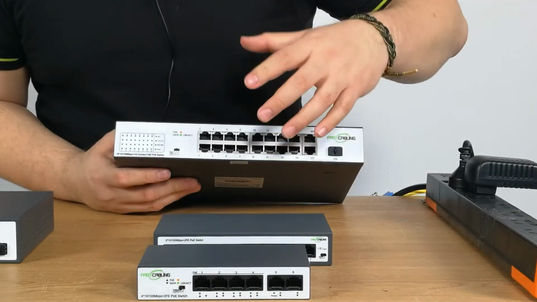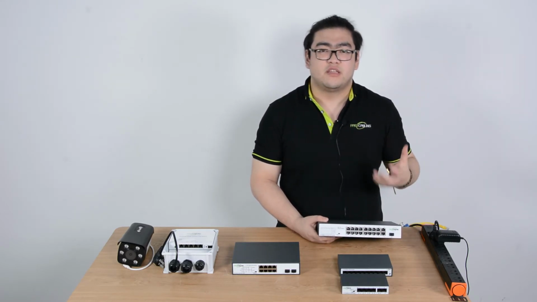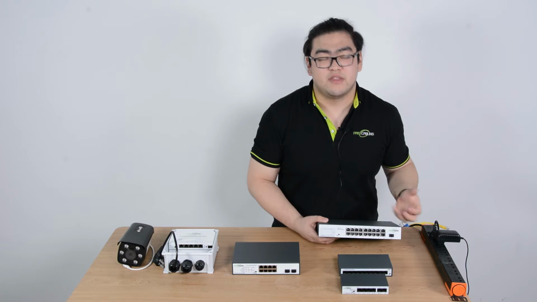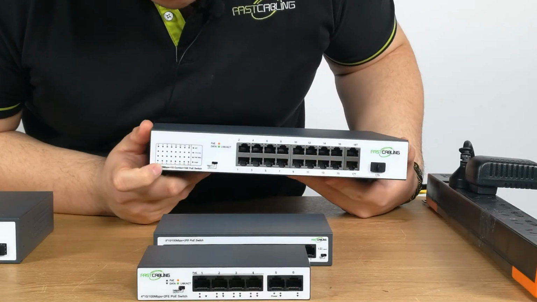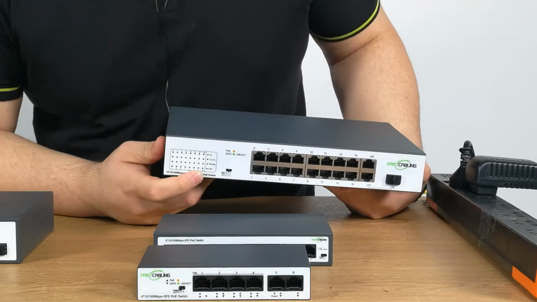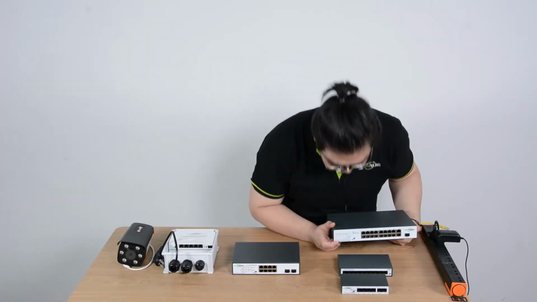These all are designed for 30 watts of power output, which is pretty enough for most medium-sized IP devices. And this one has some indicators which will allow you to monitor the status of this PoE switch, like the power and data output.